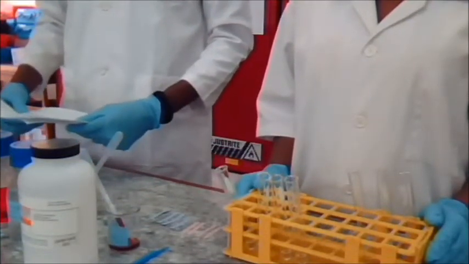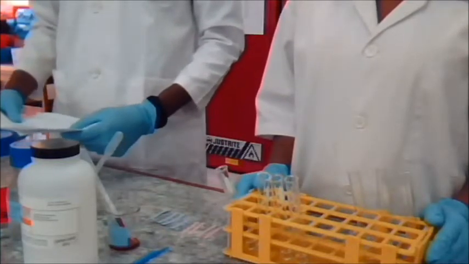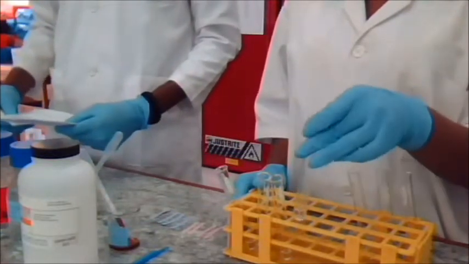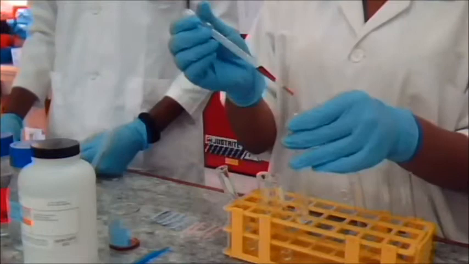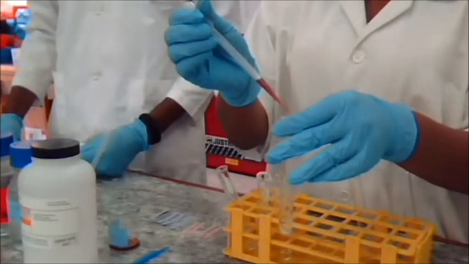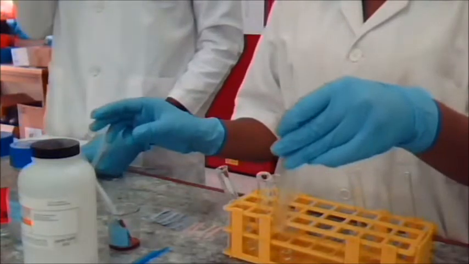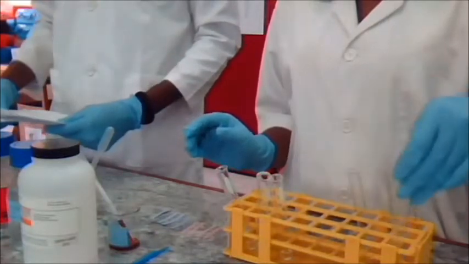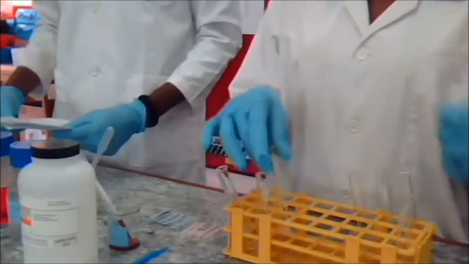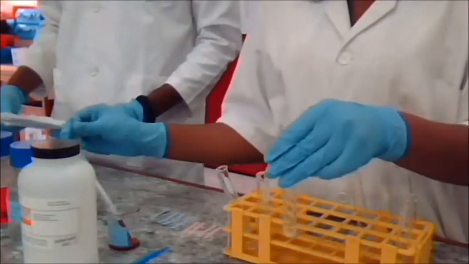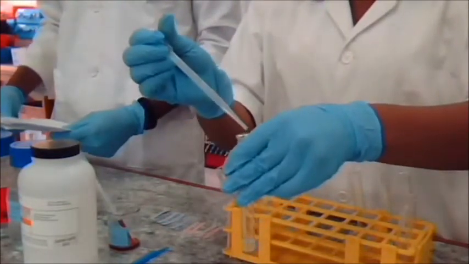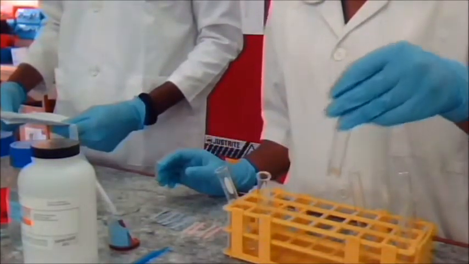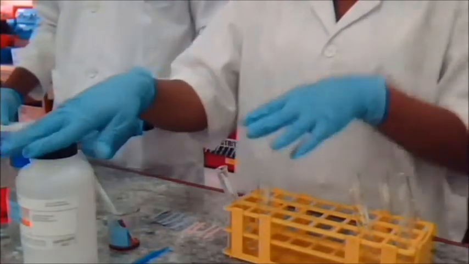Solubility in water. Place 1 ml of distilled water in each of 4 small test tubes. To the first test tube, add 3 drops of aniline. Set it aside for a while, and then observe. To the second test tube, add 3 drops of acetone. And to the third test tube, we're going to add a few crystals of benzoic acid.